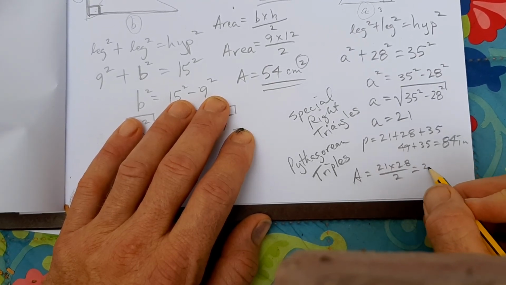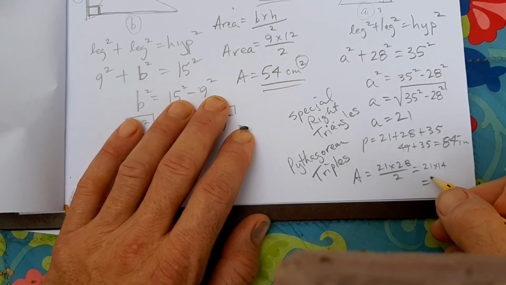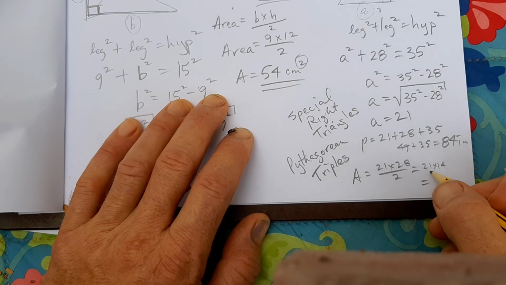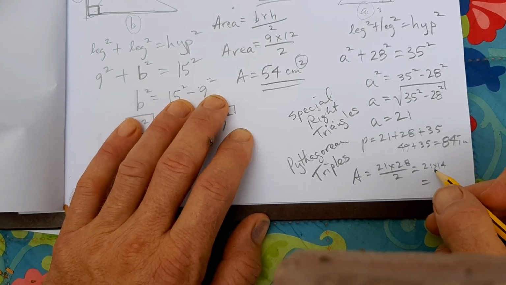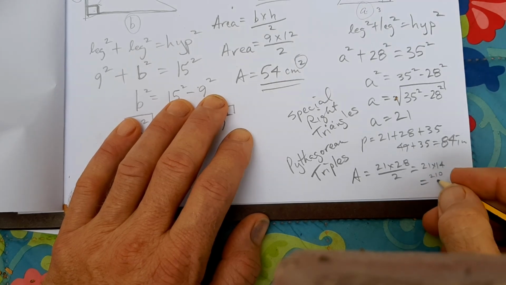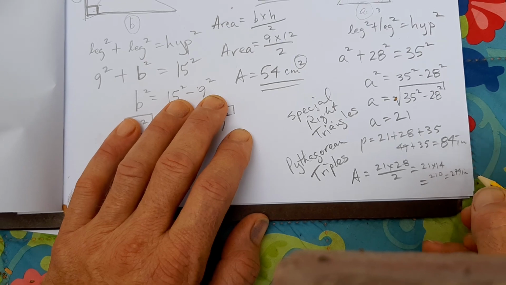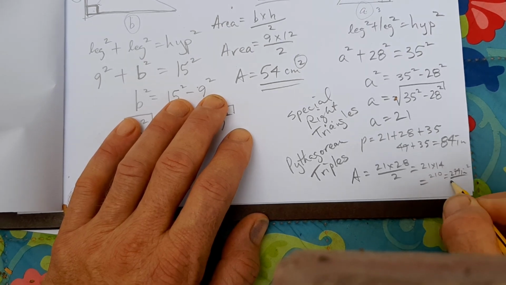That's going to be 21 times 14. That's going to be 21 times 7 times 2. Would that be 210 plus 84? 294. 294 inches squared. All right, good luck, guys.